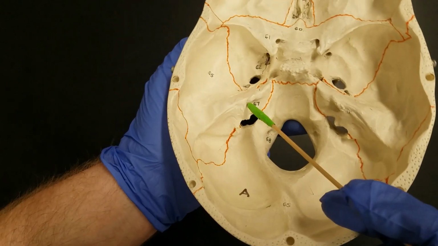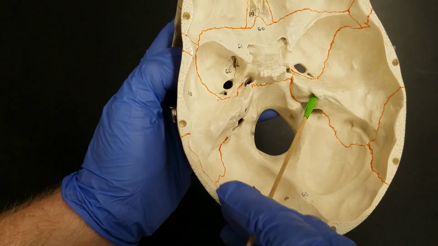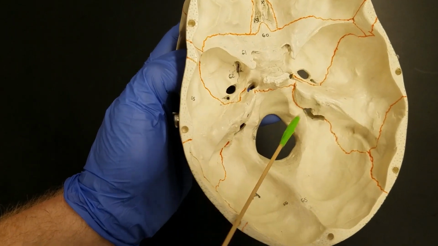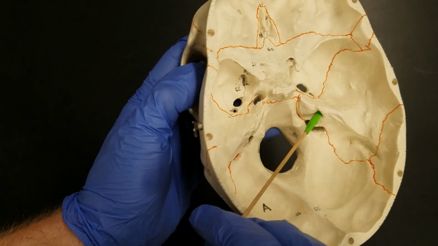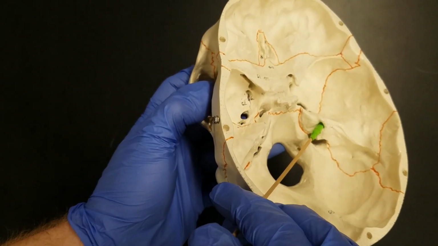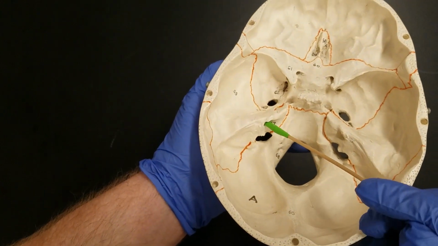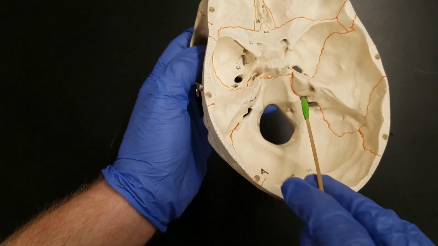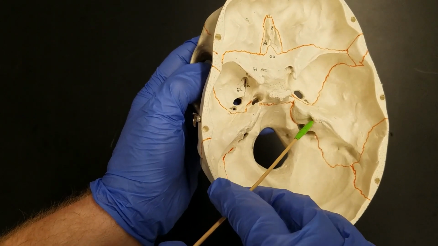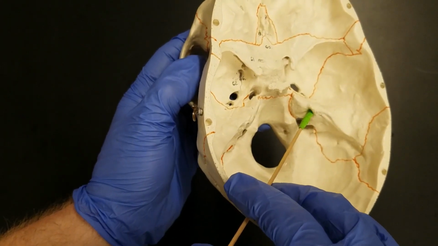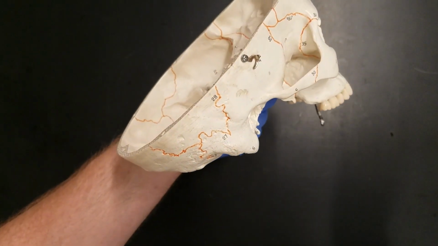These are our internal acoustic meatus. This allows our facial nerve and vestibulocochlear nerve to exit out of the inside of the skull. Now, the vestibulocochlear nerve, which I know is a long name, travels to 2 structures in the inner ear called the vestibule and the cochlea, which are used for balance and hearing, which is what that nerve does. So that's why this is the internal acoustic meatus. So internal acoustic meatus, external acoustic meatus.